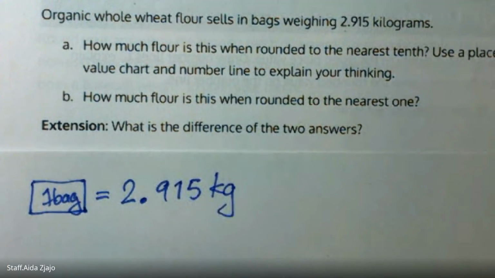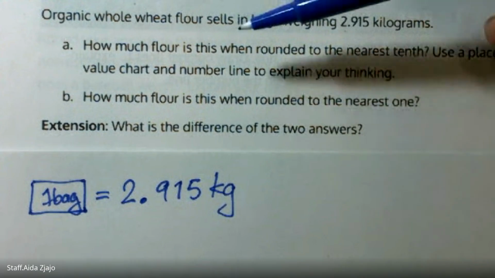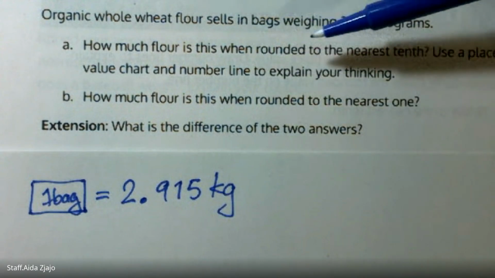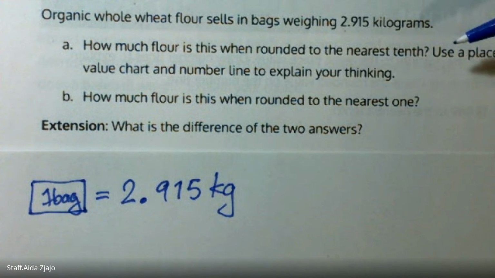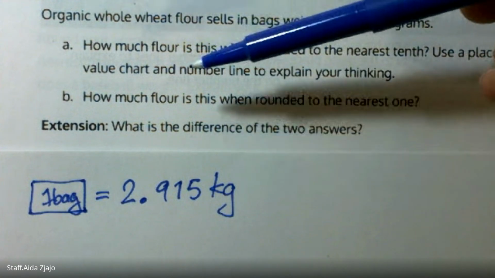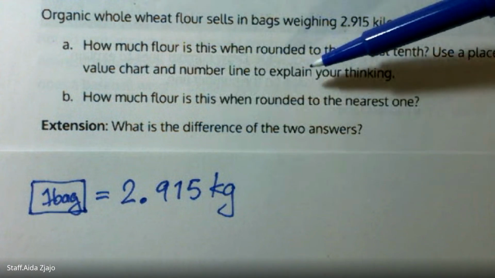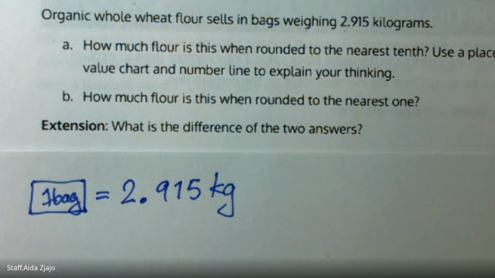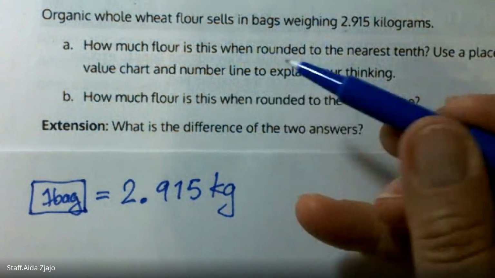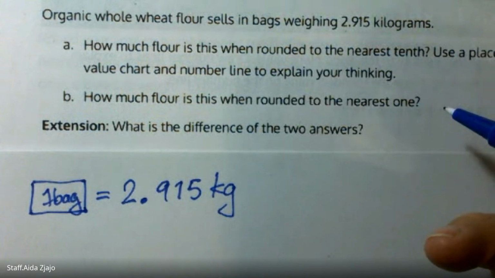How much flour is this when rounded to the nearest tenth, using a place value chart and a number line to explain your thinking? How much flour is this when rounded to the nearest one?